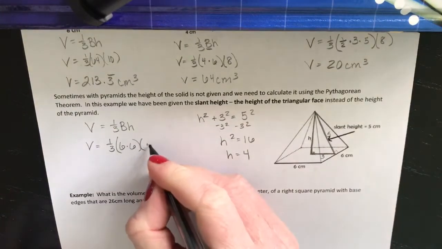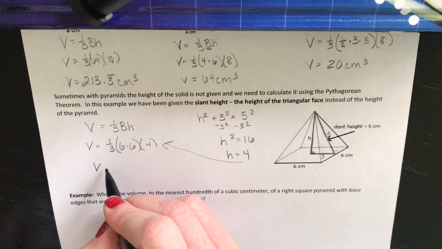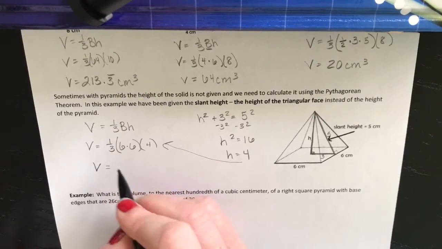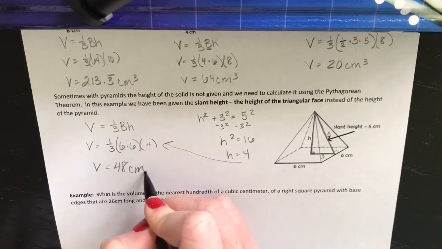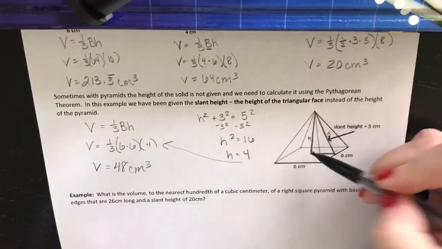And then I'm going to put the 4 in so I can calculate the pyramid's full volume to be 48 centimeters cubed. Okay, so regular height is from the point straight down.